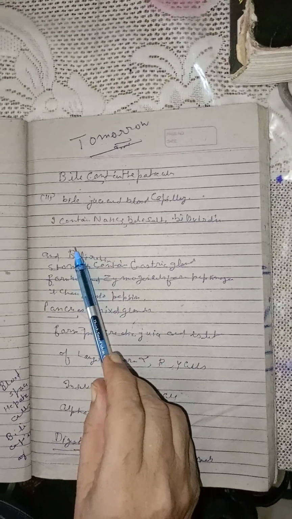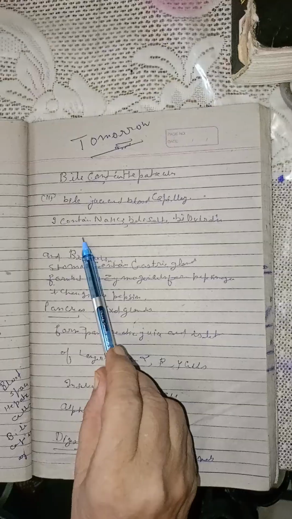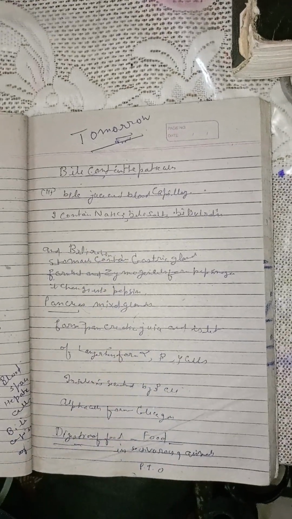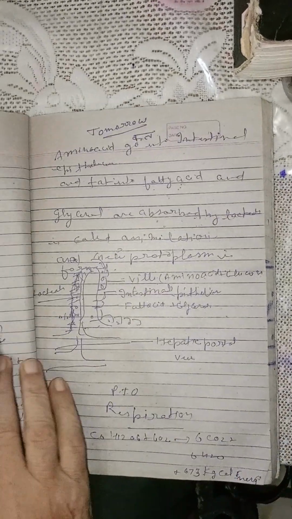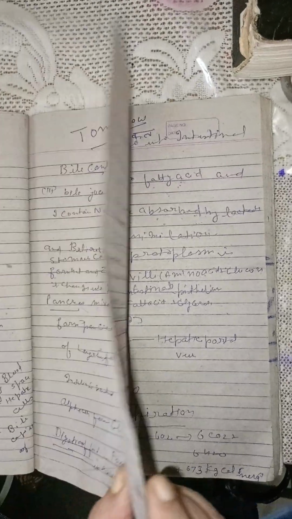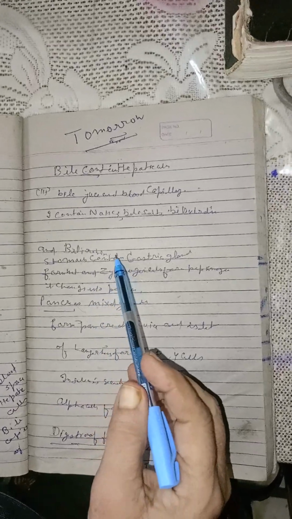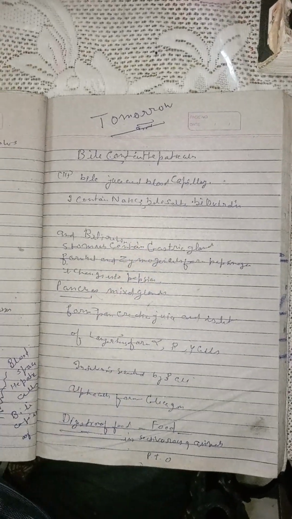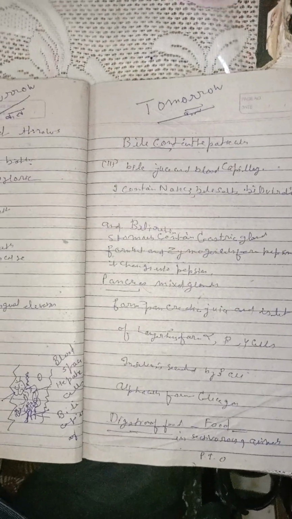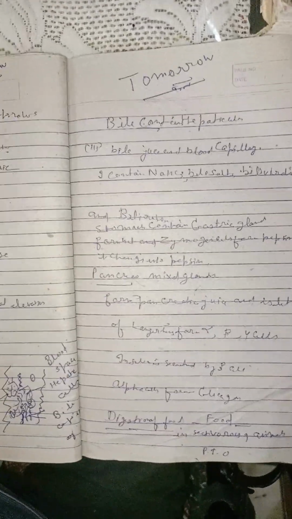Today I am discussing digestion. In digestion, the food is broken into small particles. It is called digestion. First of all, the food reaches the esophagus.